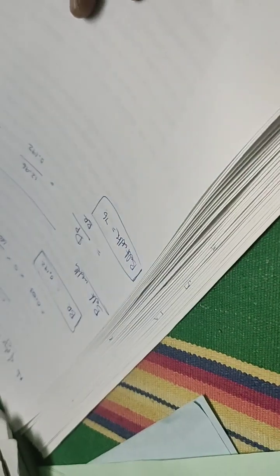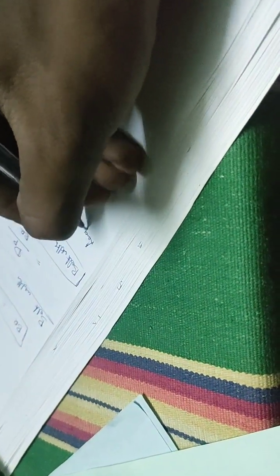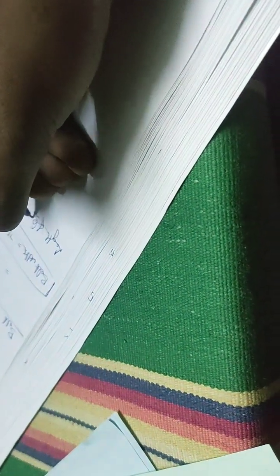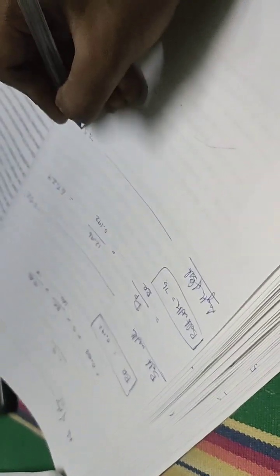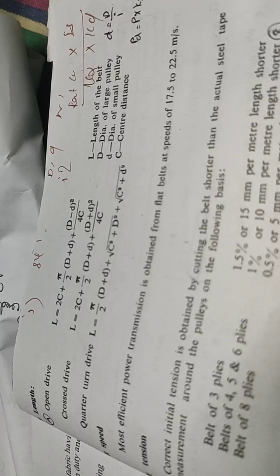Next up, the last step, we are going to find the length of the belt from page number 7.53. At the top you will have the length formula for open drive, the first one we chose, as given in the question: length equals 2c plus pi by 2 times capital D plus small d, plus capital D minus small d the whole square divided by 4c.